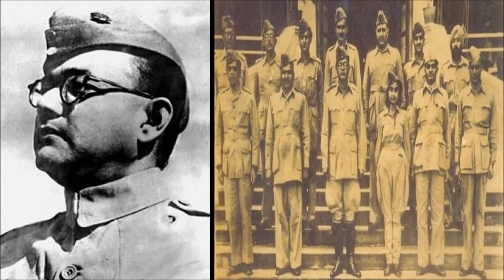He founded the Indian National Army and declared the war slogan Chalo Dilli, and his popular statement, "Give me your blood, I will get you Indian independence."